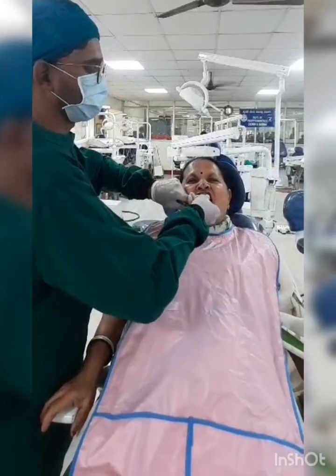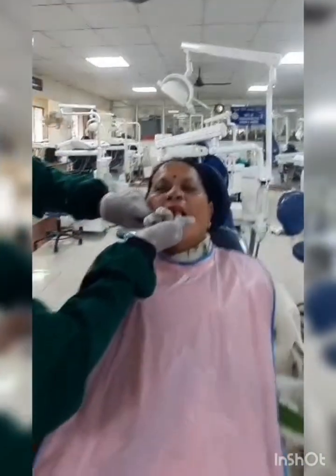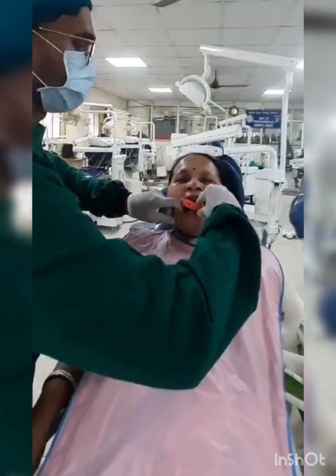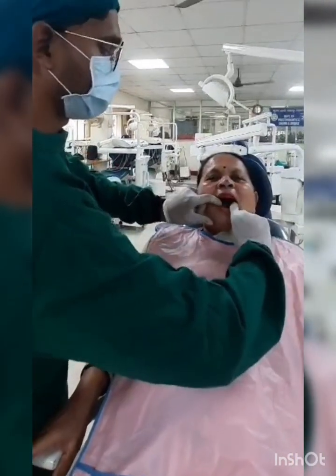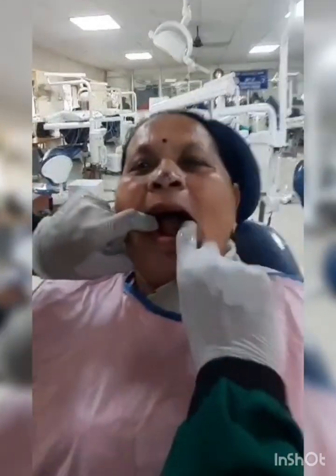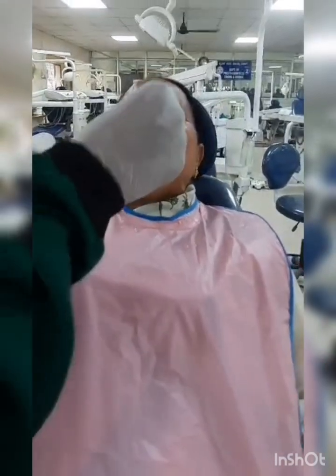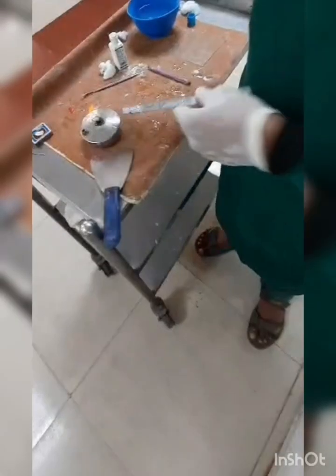Then we'll first place the maxillary occlusal rim. Tell the patient to look straight. And then we'll place the mandibular occlusal rim. Tell the patient to swallow and bite. Ask the patient to bite and measure the 2 points from the tip of the nose to the tip of the chin with the divider. This is the vertical dimension at occlusion.